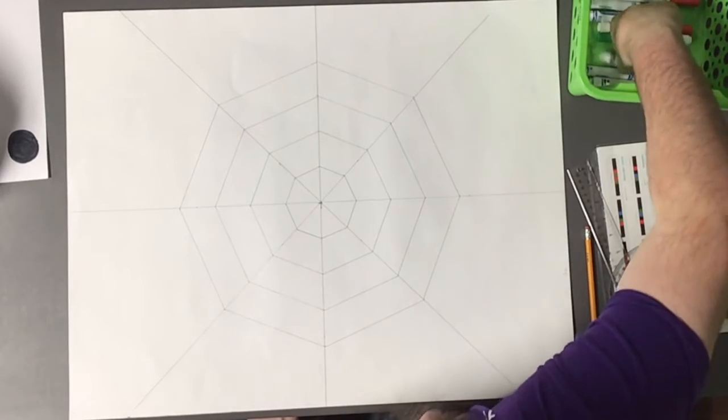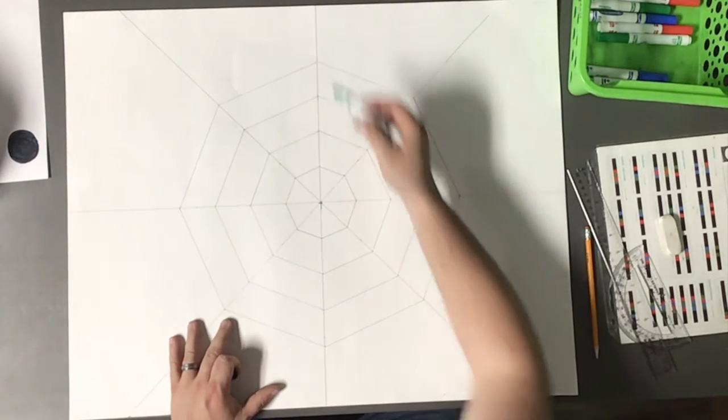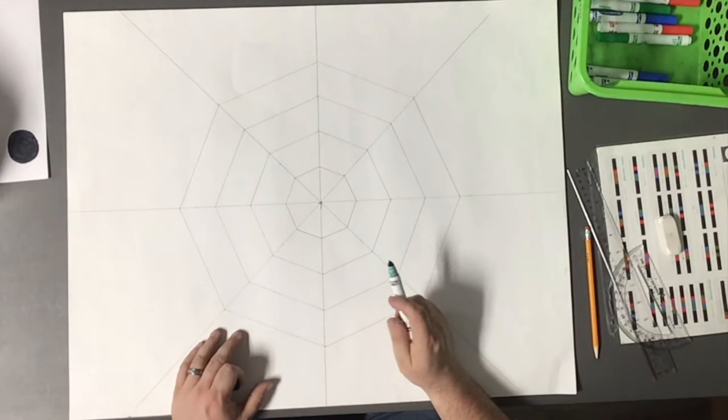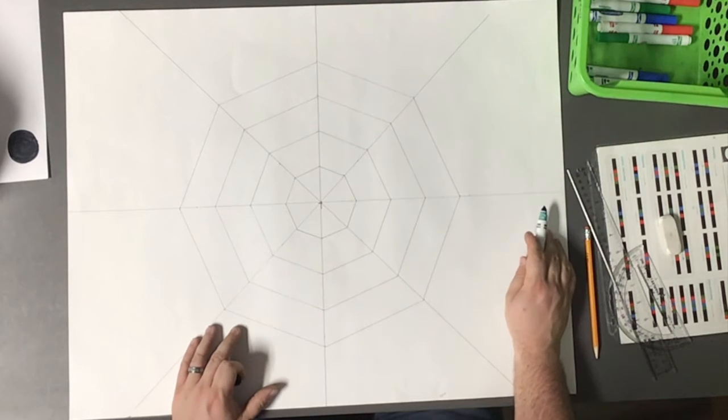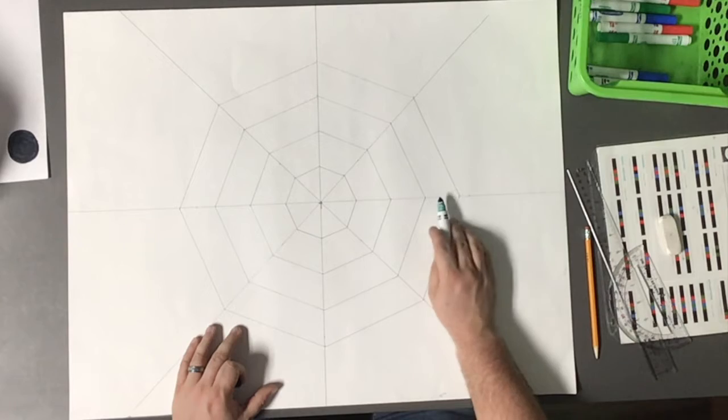What we're doing now is we're going to use black marker. So, you can do all the radiating lines from the center all black. You can change it up however you want to. You don't want them going all the way in because you're going to put a U-turn code at the end of each one, so the Ozobot goes to the end and turns around and then comes back.